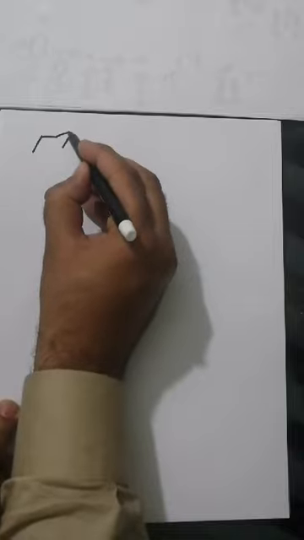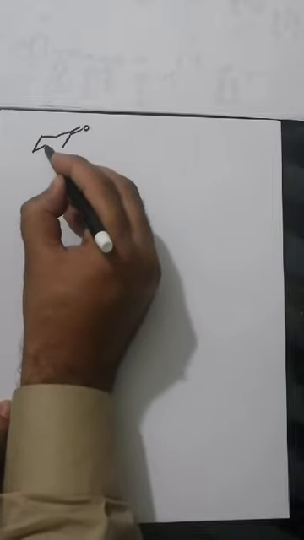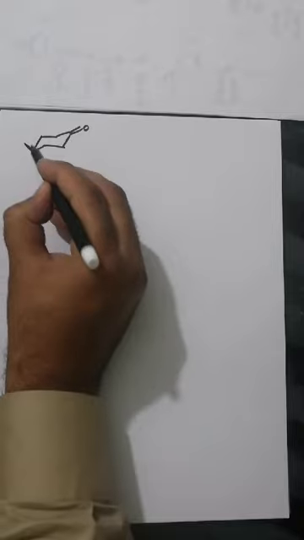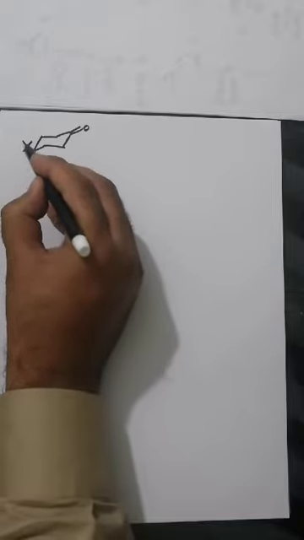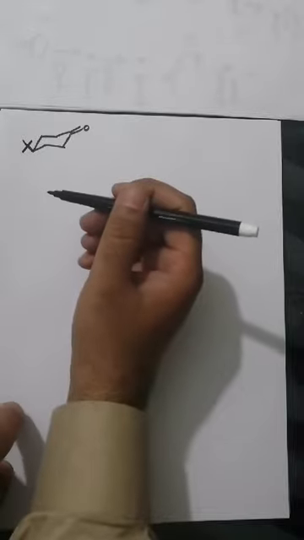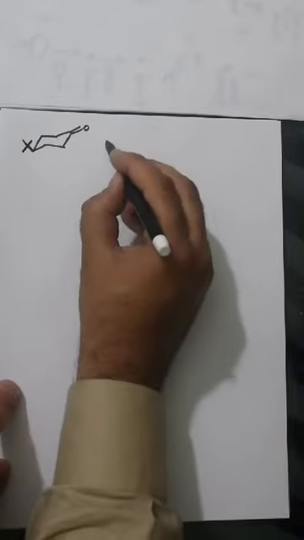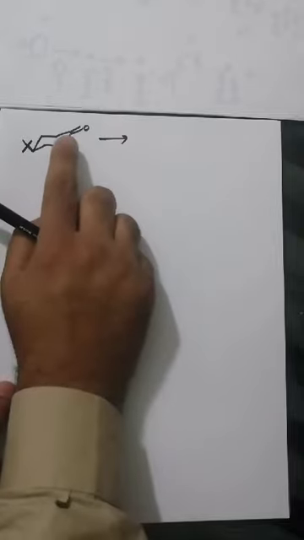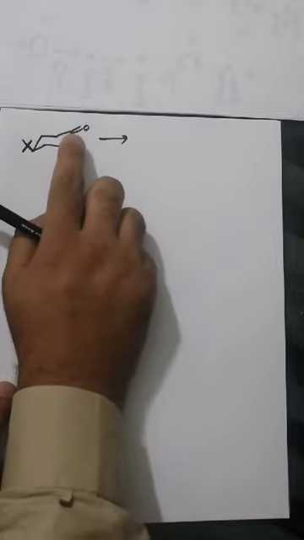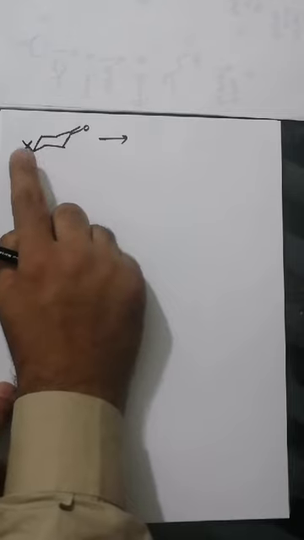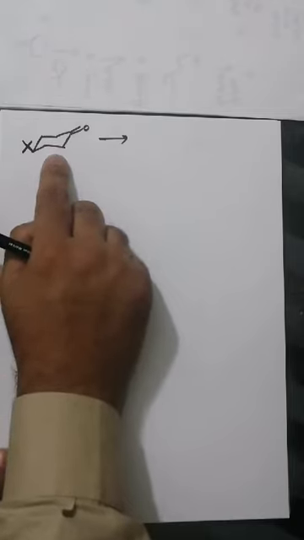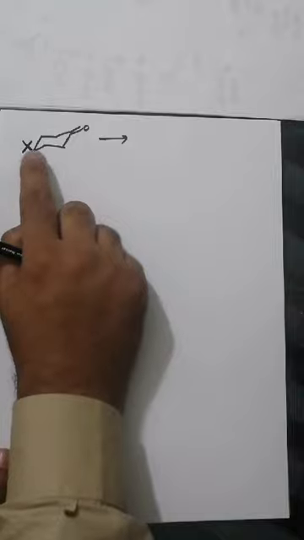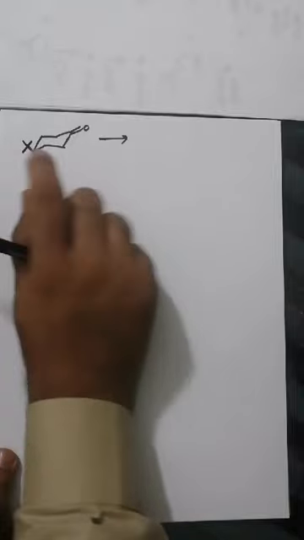Let's take another beautiful example of stereochemistry in the reaction. What is the name of this compound? So you will see that it is 4-tertiary butyl cyclohexanone, and this is equatorially oriented.